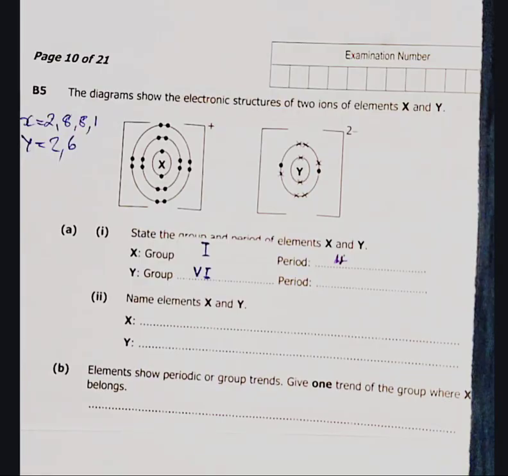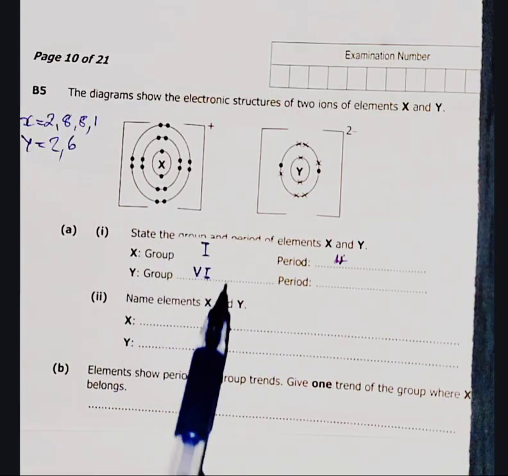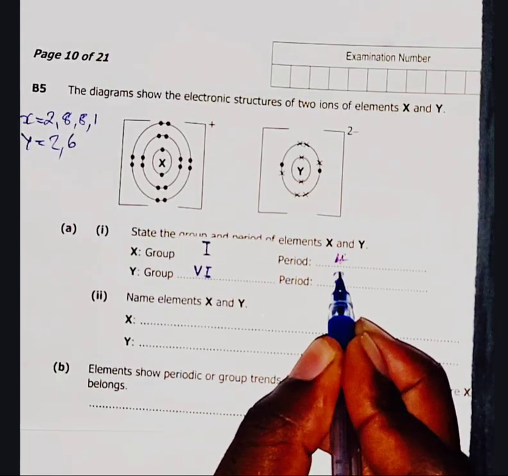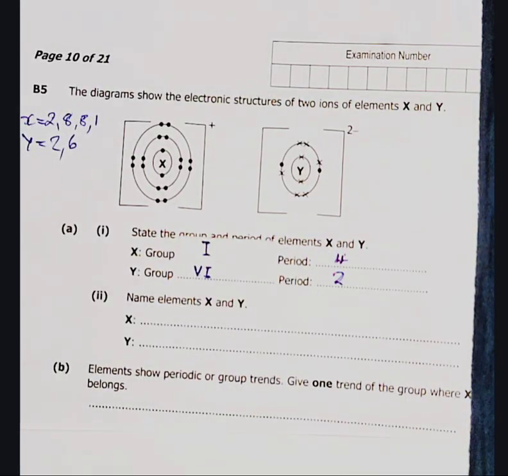What of Y? Y only has 2 shells, so it is period 2.